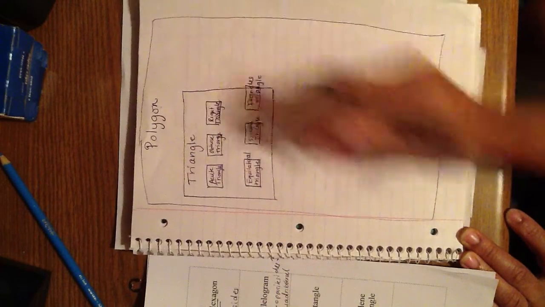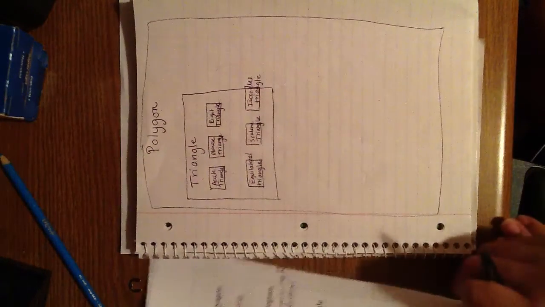And I'm not doing so good at fitting my words in my boxes. I made them too small. Okay, so I'm going to mark off isosceles, I'm going to mark off scalene, and I'm going to mark off equilateral triangle because I used all those words.